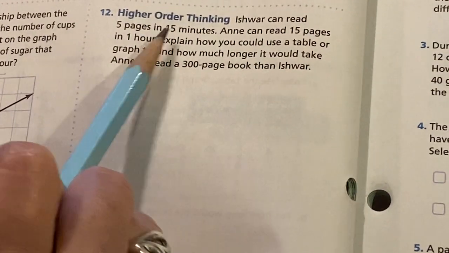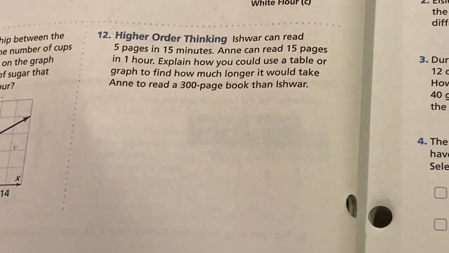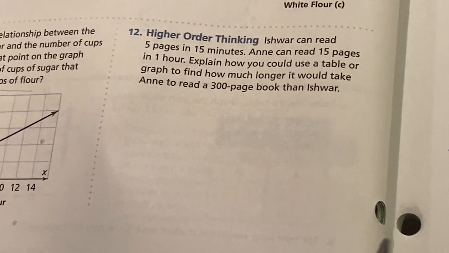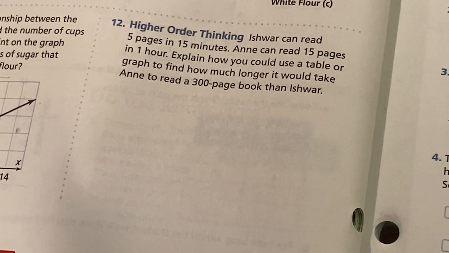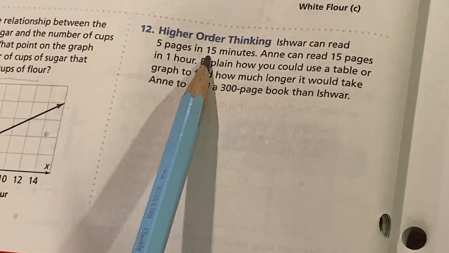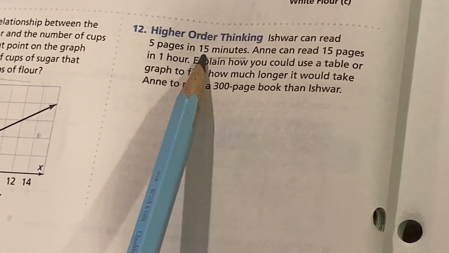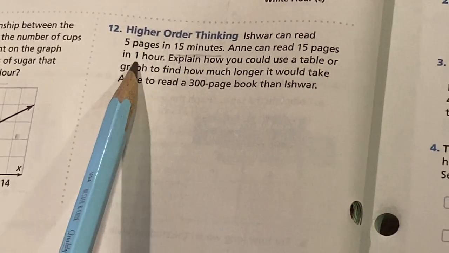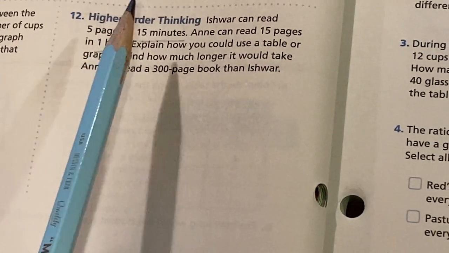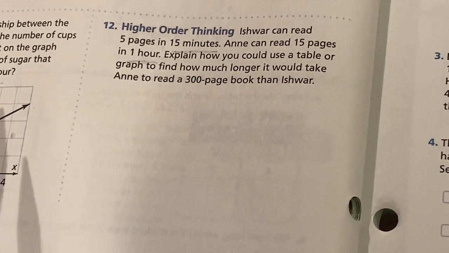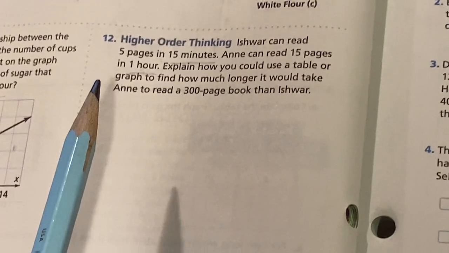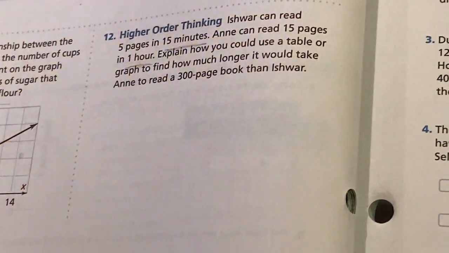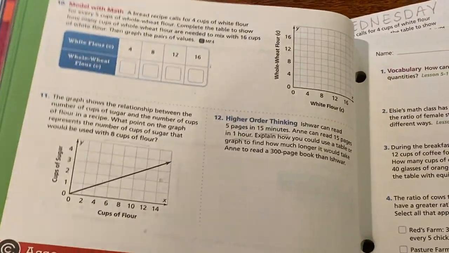So you got your 2 ratios here, but one of them you're going to have to convert so that you're comparing the same units. Notice that this one says 15 minutes, and with Anne it says 1 hour. So you'll want to convert that to minutes when you work on that problem. Okay? How about if you do those 3, pause the video, come back when you're ready to check your answers.